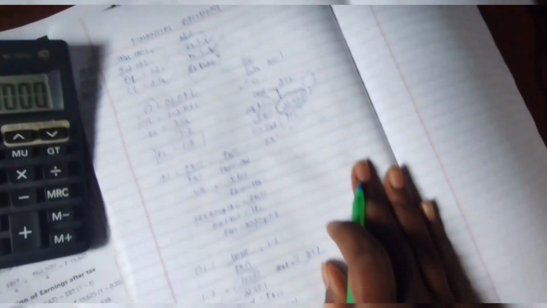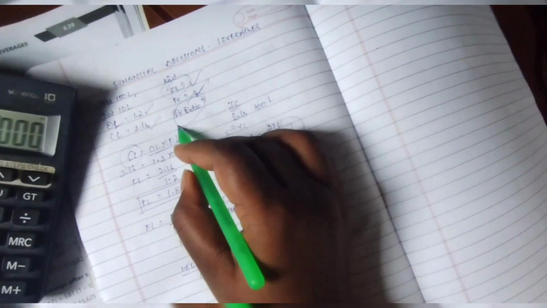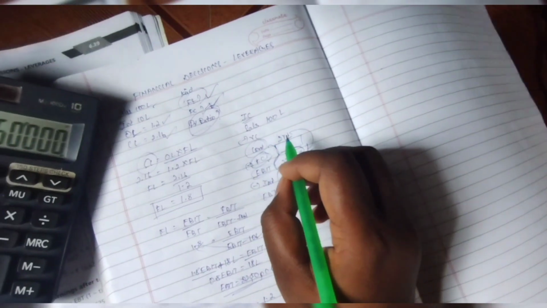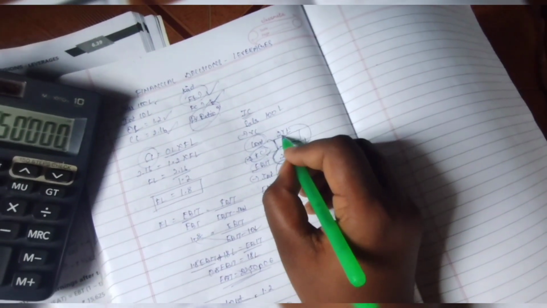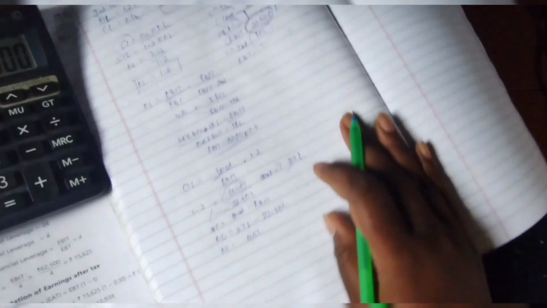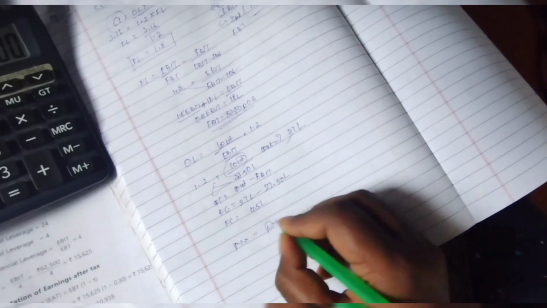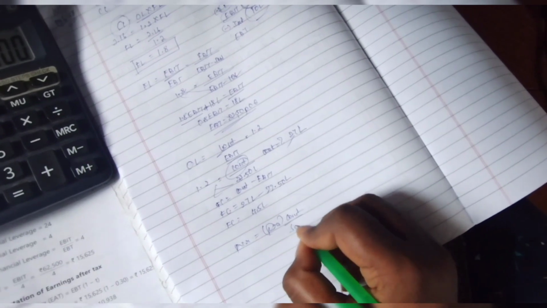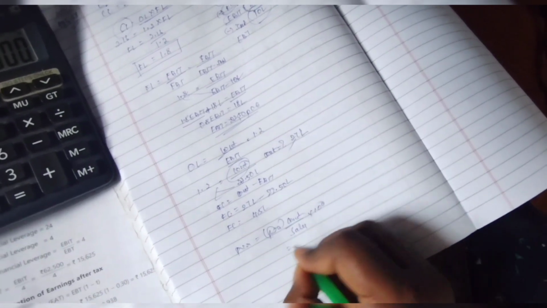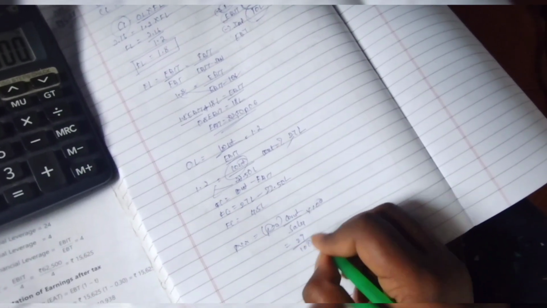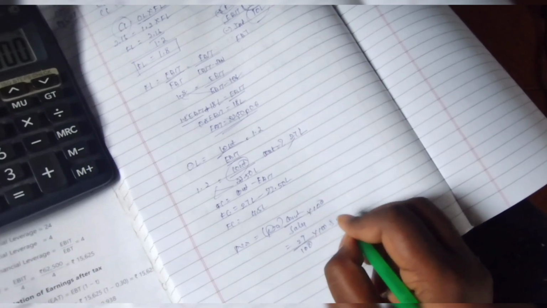Then we have to find out the PV ratio, which is nothing but the profit volume ratio. Contribution is a profit, which is the operating profit. Profit by sales into 100, we get PV ratio. PV ratio is equal to profit, which is contribution by sales into 100. Contribution is 27 lakh, sales is 100 lakhs, into 100 we get 27% as PV ratio.